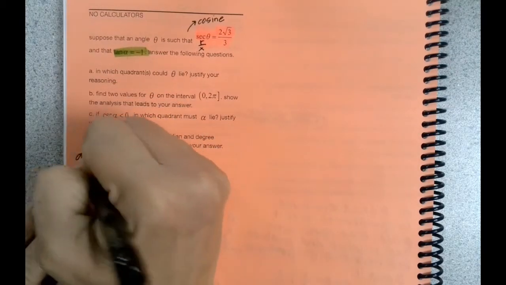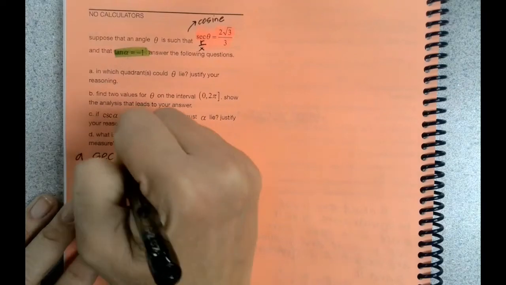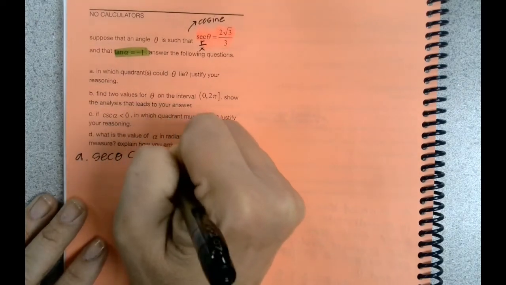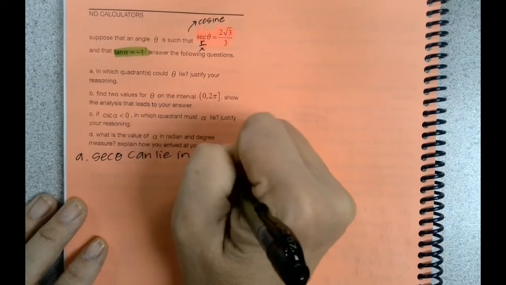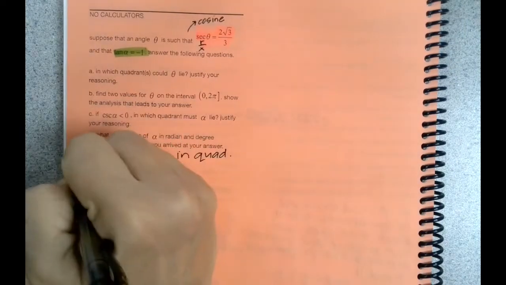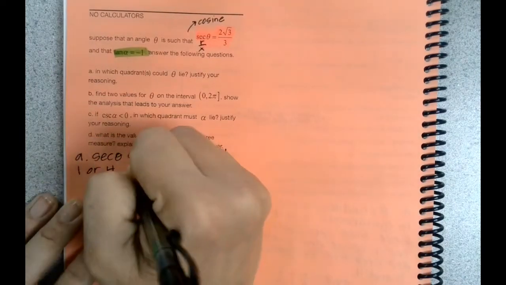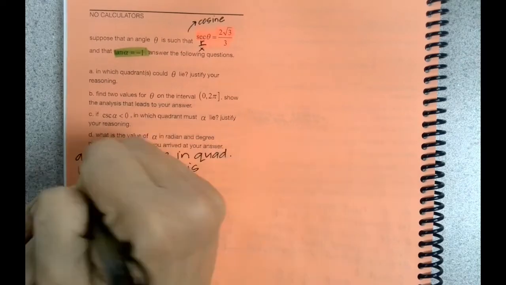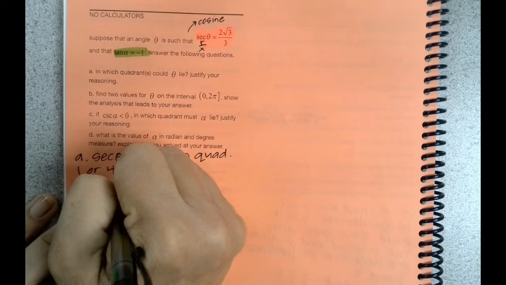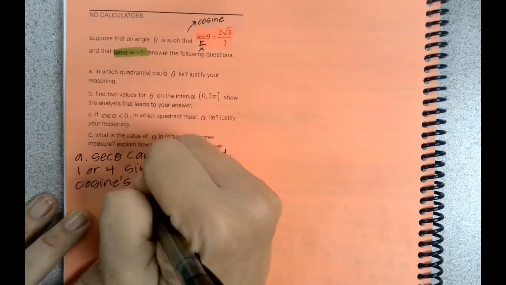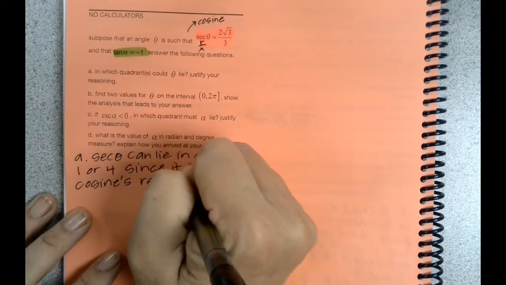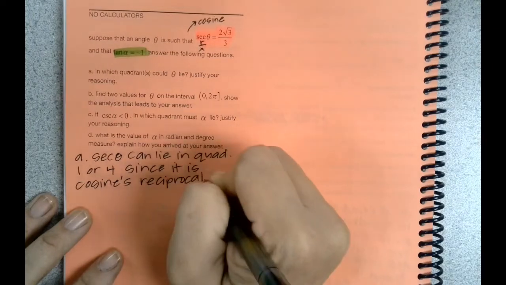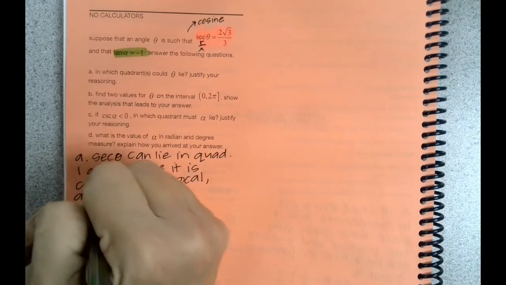So in which quadrants could theta lie? Justify your reasoning. So we've already done this a couple of times, but we're just going to say that secant of theta can lie in quadrants 1 or 4, since it is cosine's reciprocal and cosine is positive.